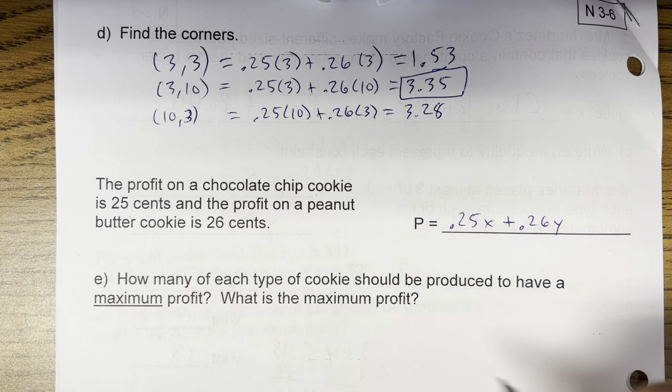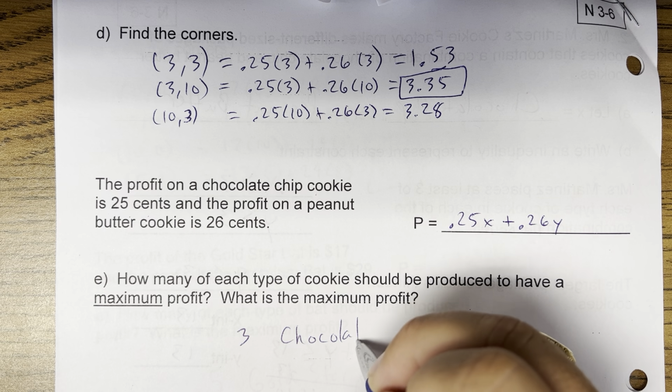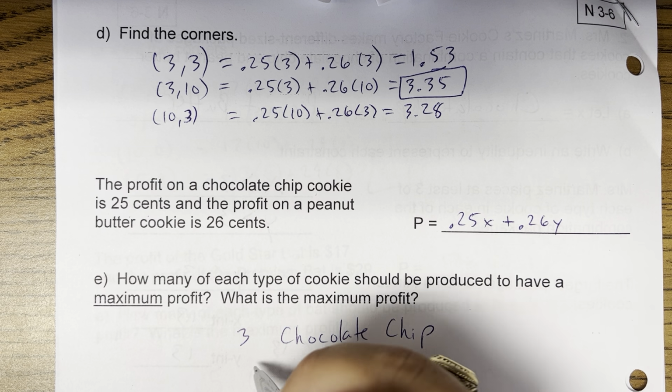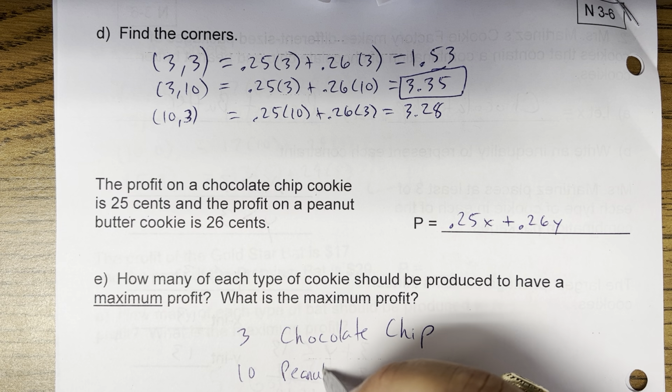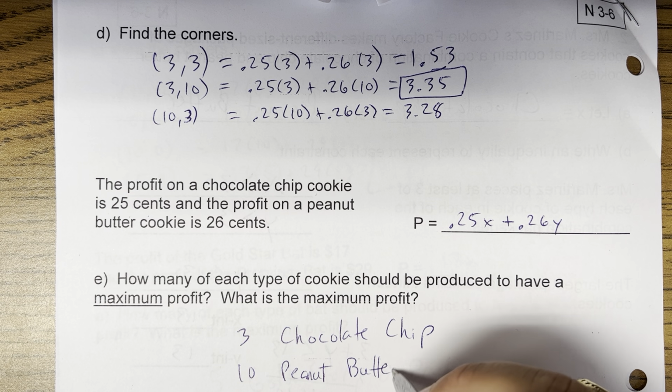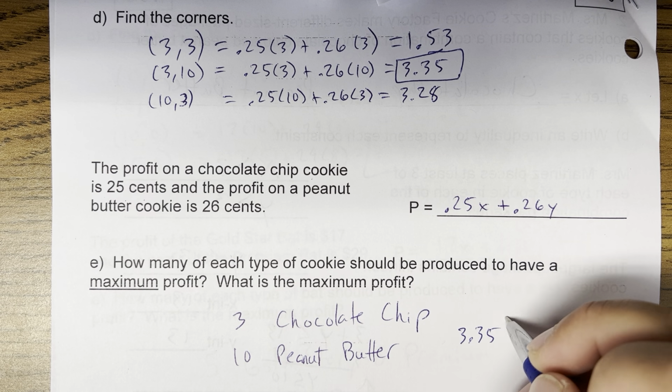And so if I want to maximize my profits, I want to have 3 chocolate chip and 10 peanut butter. For that maximum profit of $3.35 per package.